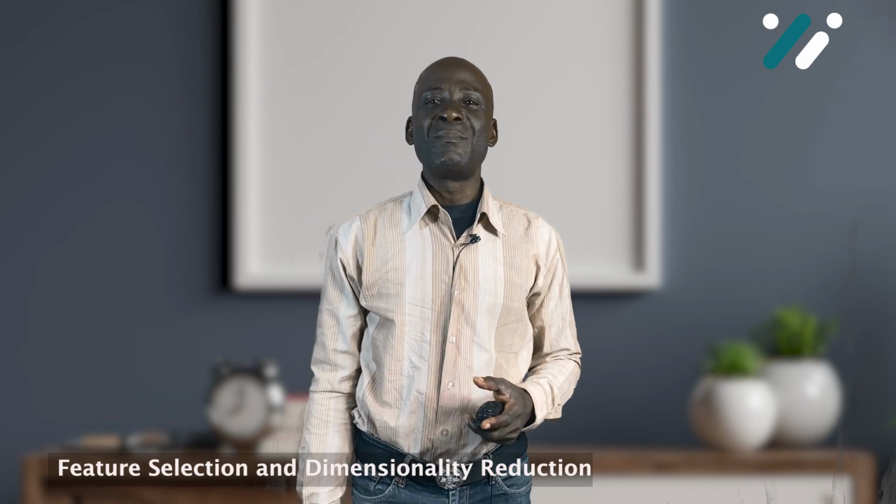Another technique that you need to understand is feature selection and dimensionality reduction. Feature selection techniques aim to identify the most relevant and informative features in the data. Now, you need to carry out your feature selection so that you'll be able to differentiate between the dependent variable and the independent variable.